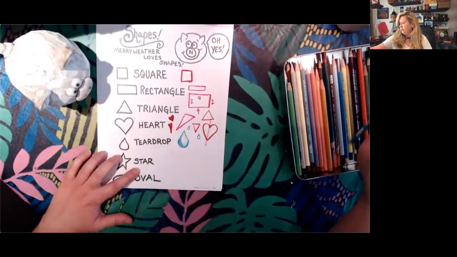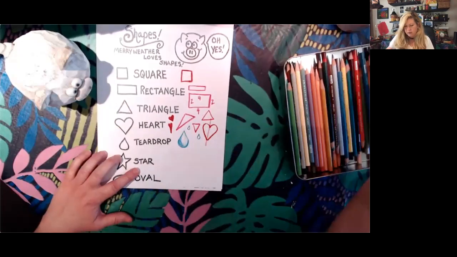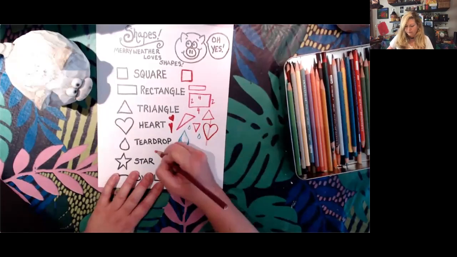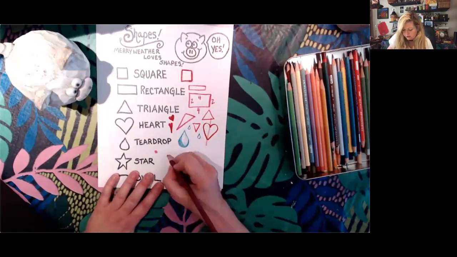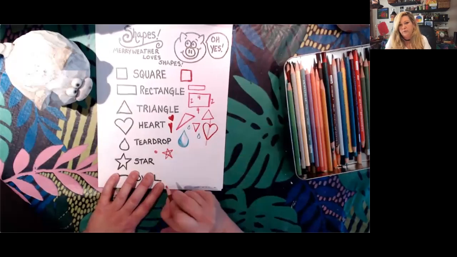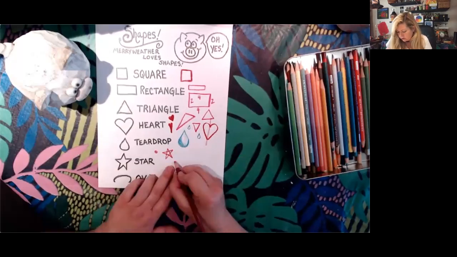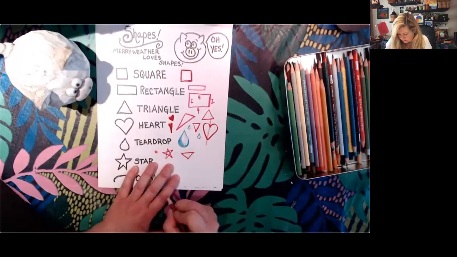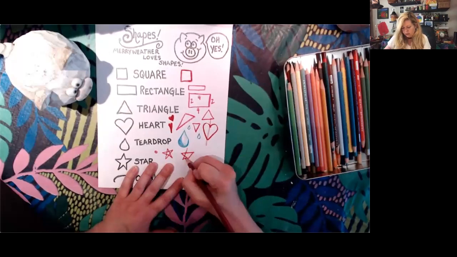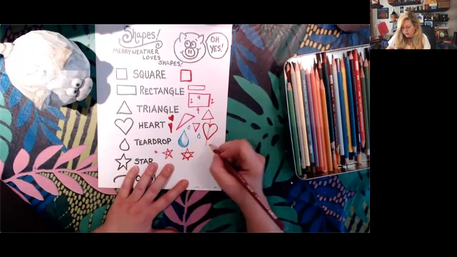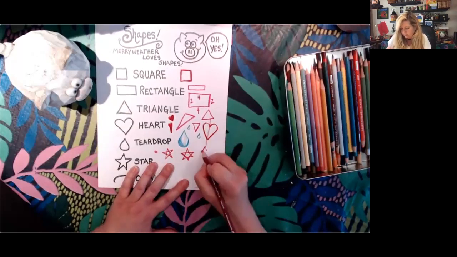Stars. Oh, we love stars. So we have, of course, the Vincent van Gogh star. Remember that? We have stars that go up, down, side to side. And we're going to work a little more on these and practice these together. We have stars that are one triangle and then another triangle.